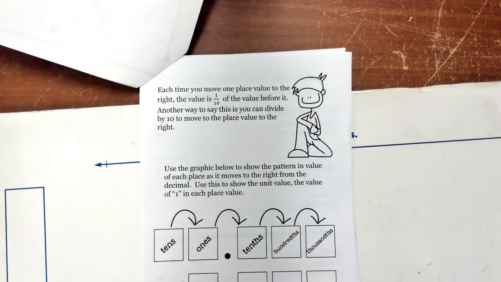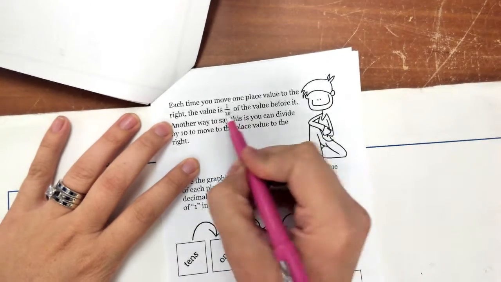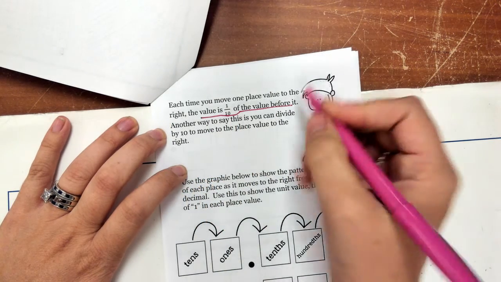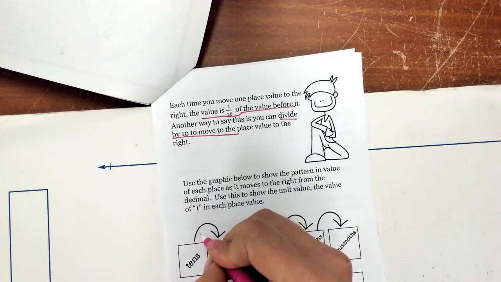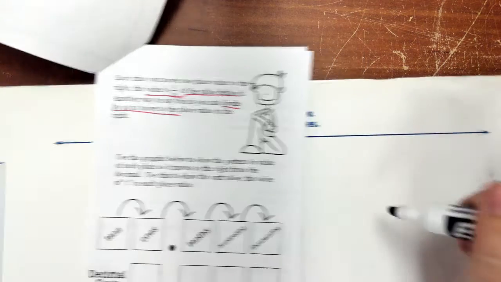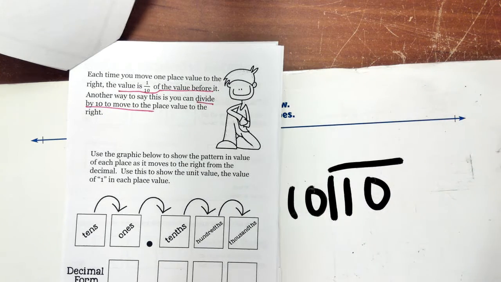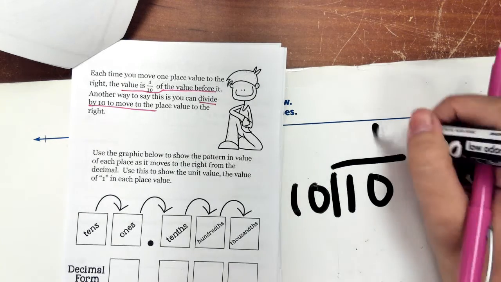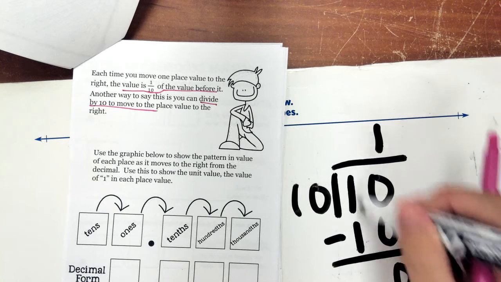So again, what it said up here, it says as you move to the right, the value is 1/10 of the value before it. Or you can divide by 10 to move to the right. So if we take 10 and divide it by 10, what will we get? 10 divided by 10. How many times can 10 go into 10? How many groups of 10 can you get out of 10? Only 1, so minus 1. 0 minus 0, 1 minus 1.